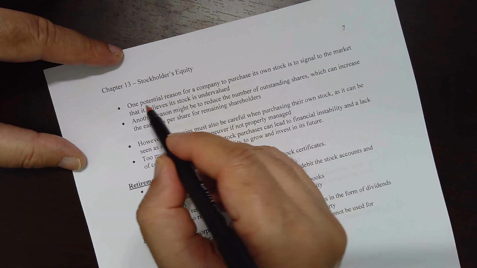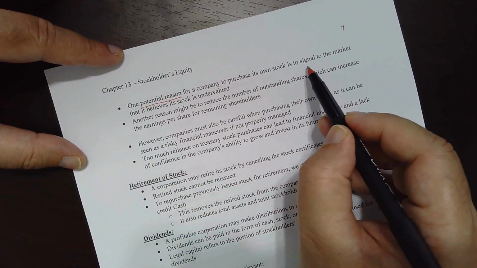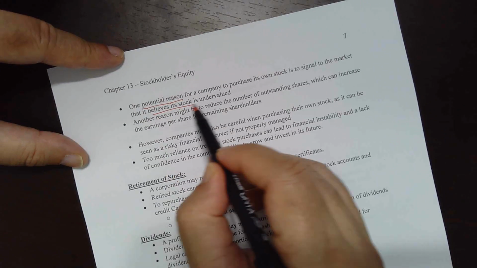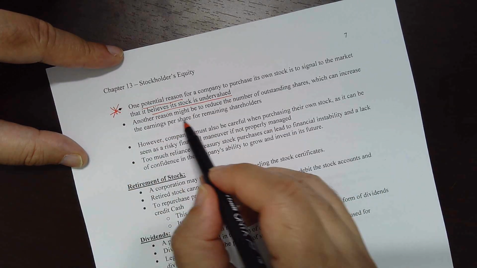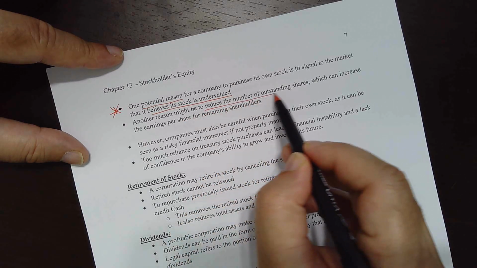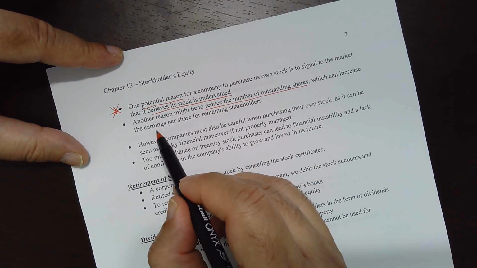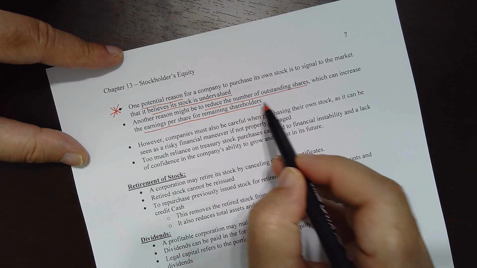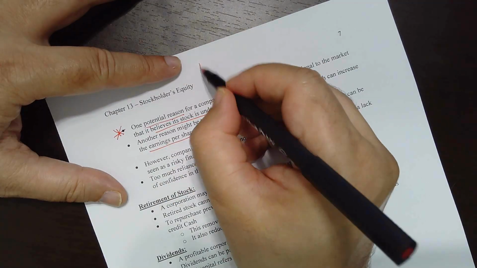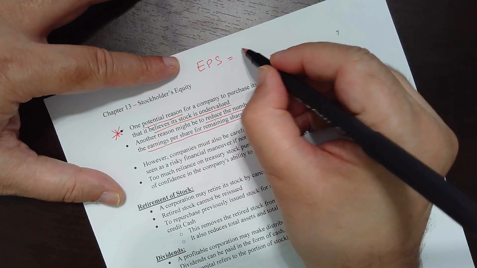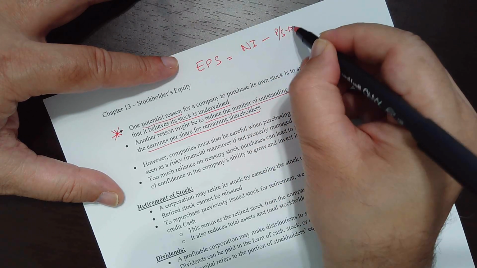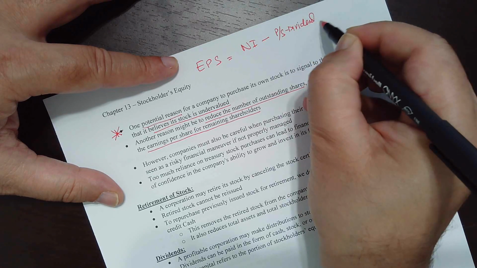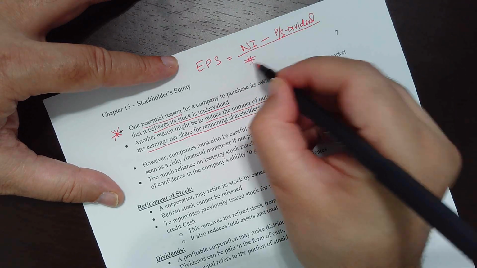One potential reason for companies to purchase is to signal to the market that it believes the stock is undervalued. That's a very important point you need to remember. Another reason might be to reduce the number of outstanding shares, which can increase the earnings per share for the remaining shareholders. Earnings per share is calculated this way: net income minus preferred stock dividend, divided by number of shares outstanding.